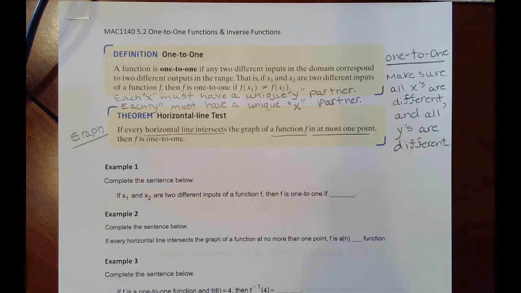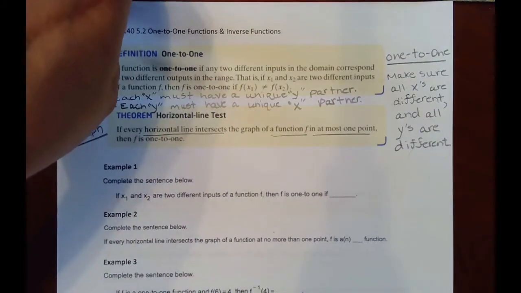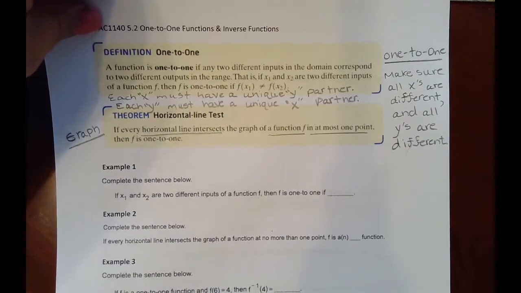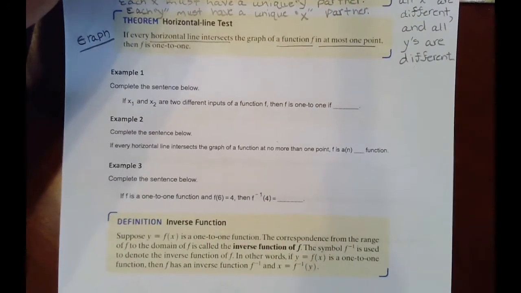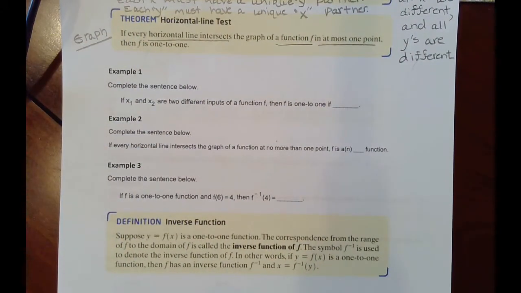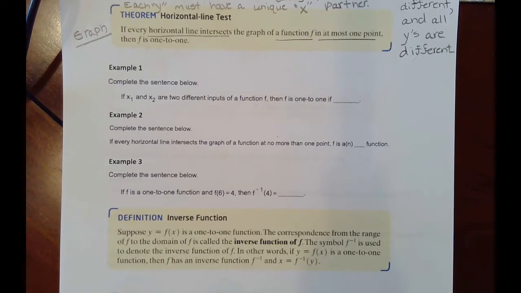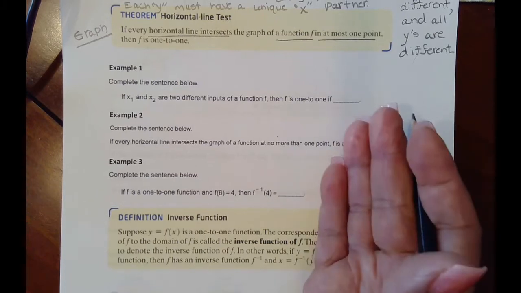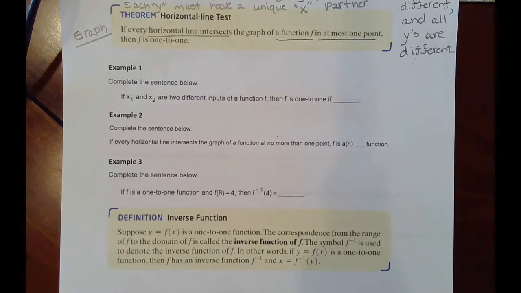Okay, let's take a look at some of the examples where we are using definitions and theorems having to do with one-to-one, being a one-to-one function, as well as being an inverse function. Those definitions are below. So in example 1, all you're doing is completing the sentence that has to do with the definition for one-to-one.